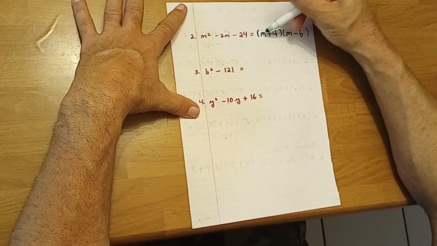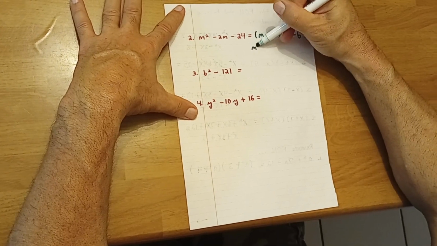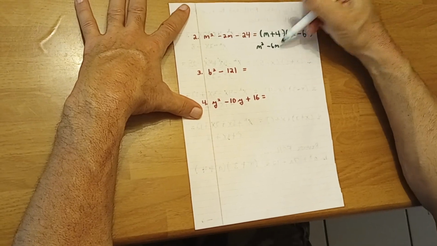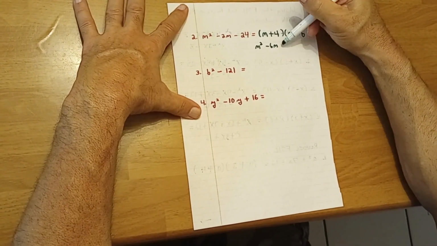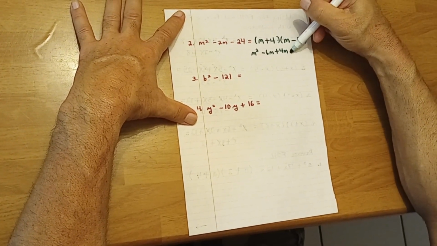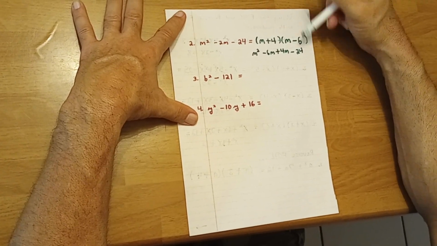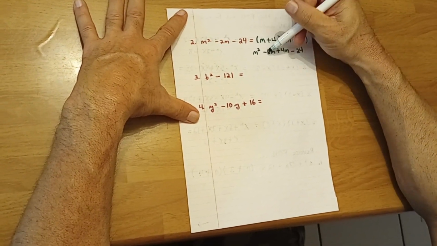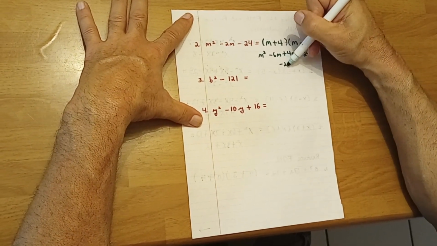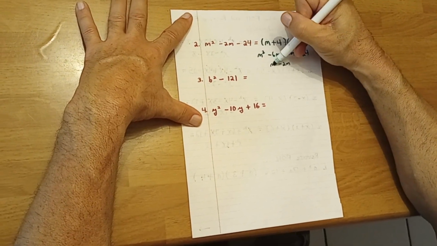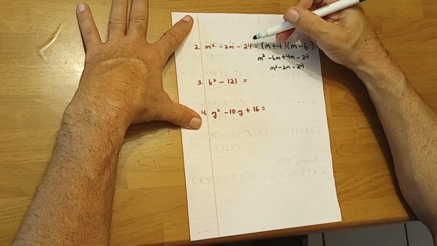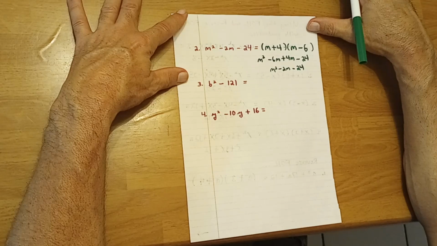We have first, m times m is m squared. Outside, m times negative 6 is negative 6m. Inside, 4 times m is positive 4m. And last, 4 times negative 6 is negative 24. When we add our inside and outside terms, we're going to get negative 6m plus 4m, which is negative 2m, and we end up with m squared minus 2m minus 24, which is indeed the same. So we didn't make a mistake there, okay?